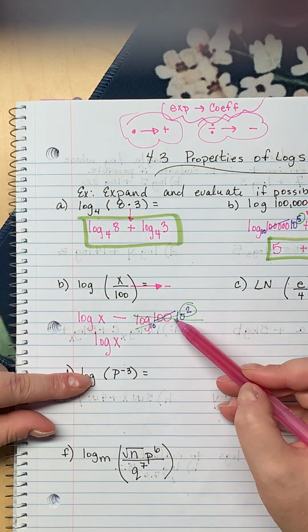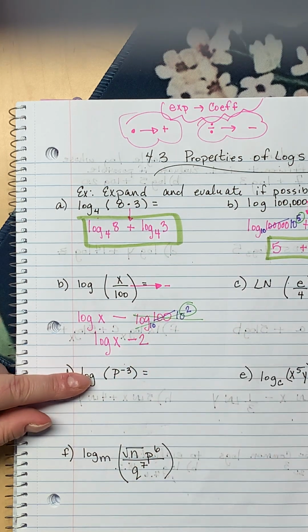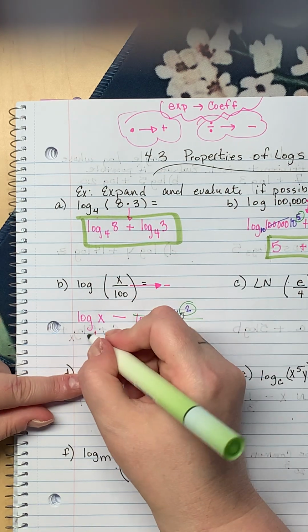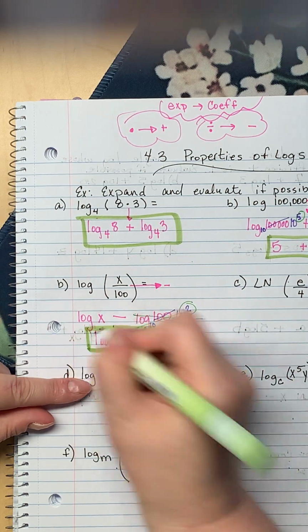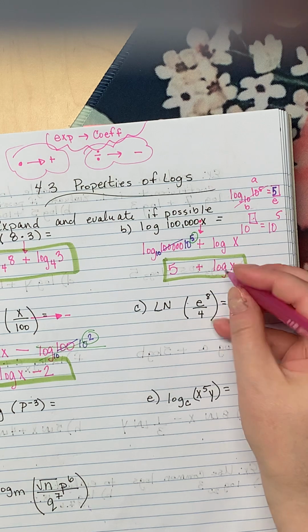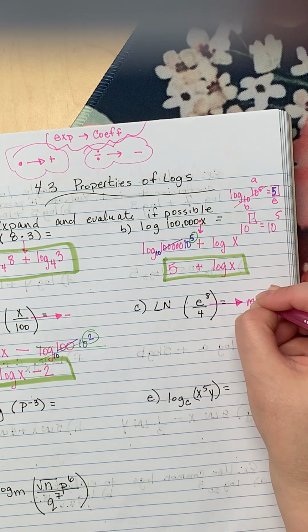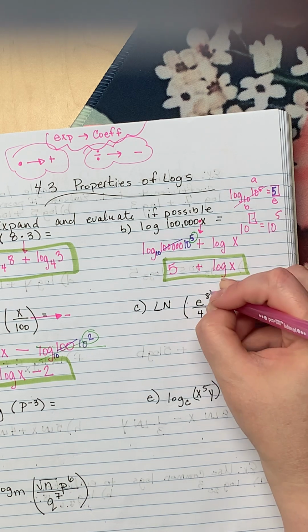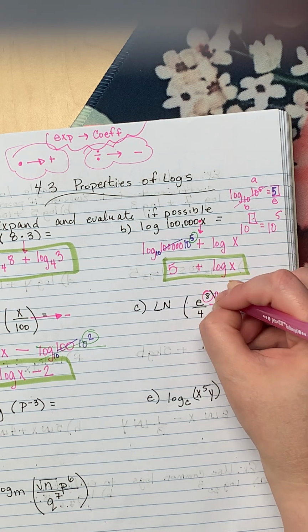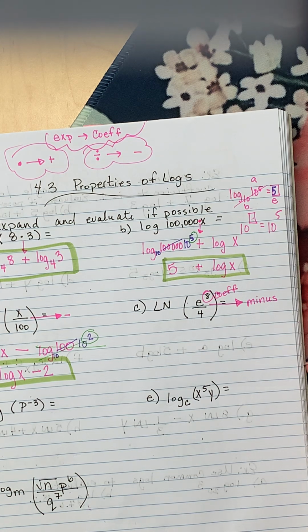Then the log 10 cancels and we just have a big fat minus 2. Okay, let's look at the next one. I see division, so this division is definitely going to go to a minus. And I also see an exponent 8. That's going to become a coefficient. Okay, so let's see here.